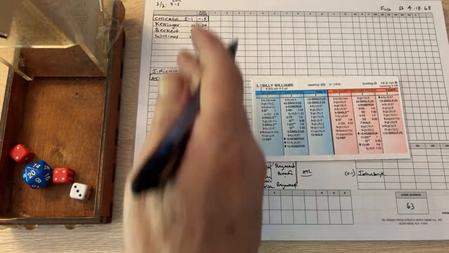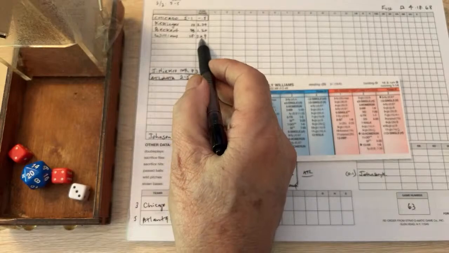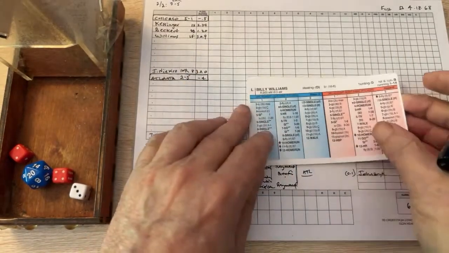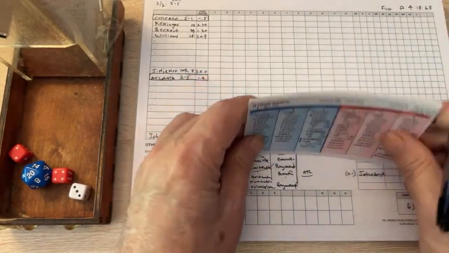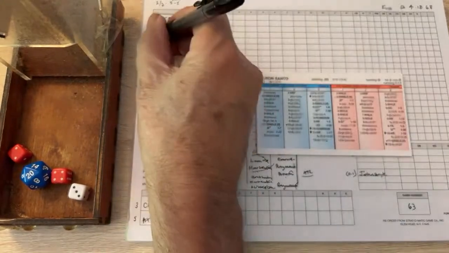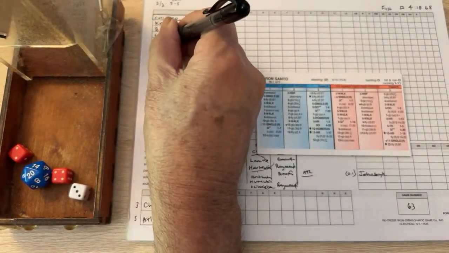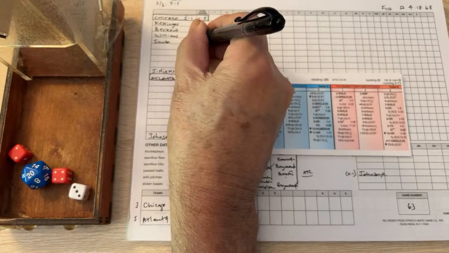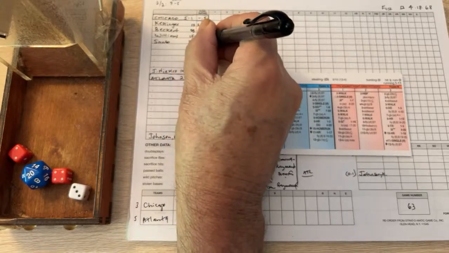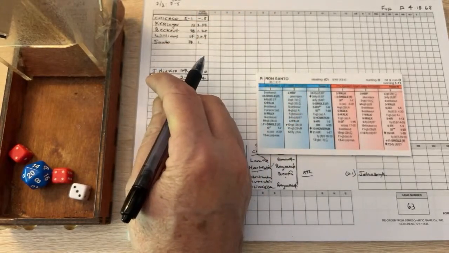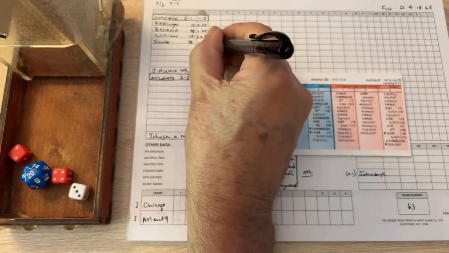So we can just glance when you're trying to stretch a runner, see that he's a 0. Now Ron Santo, the third baseman. Again, checking on Baseball Reference to be sure of what position he plays. He's a 115.